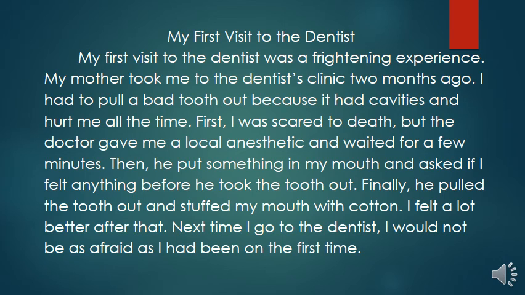I was scared to death, but the doctor gave me a local anesthetic and waited for a few minutes. Then he put something in my mouth and asked if I felt anything before he took the tooth off. Finally, he pulled the tooth out and stuffed my mouth with cotton. I felt a lot better after that. Next time I go to the dentist, I would not be afraid as I had been the first time. So this was the prompt or the model paragraph. I'm revising this because, of course, your quiz or your test for this week is going to be a writing test.